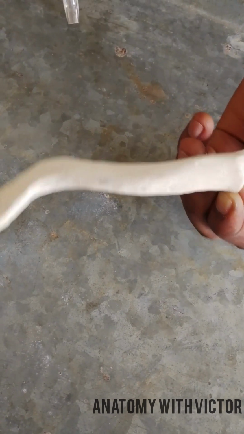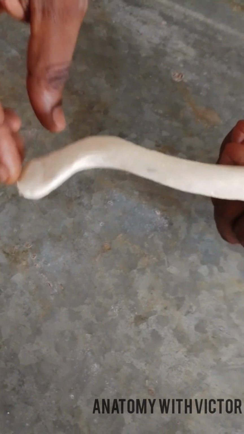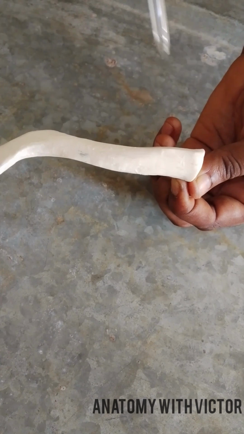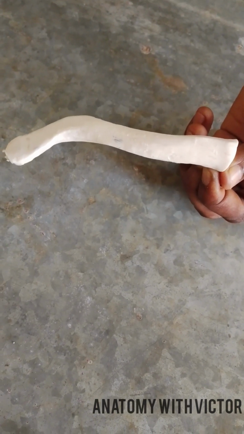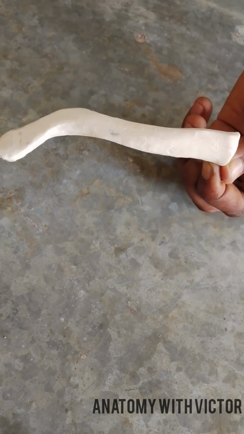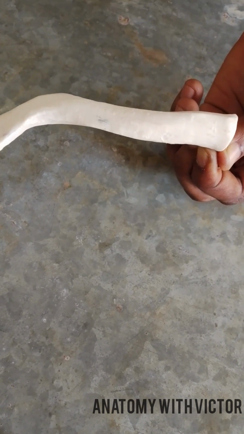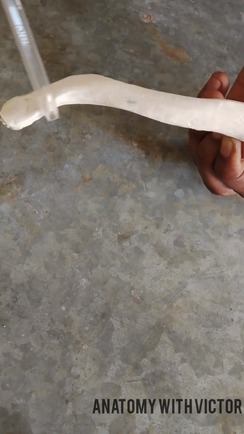Okay, so let's look at the muscles that attach on this clavicle. There are about 6 muscles that attach on the clavicle, and 4 of these muscles are attached at the sternal end, while 2 of these muscles are attached at the acromial end.